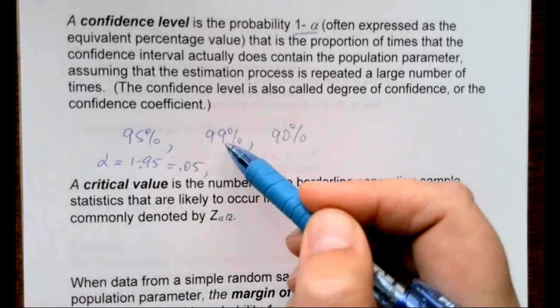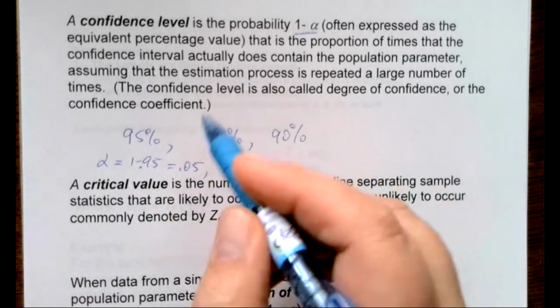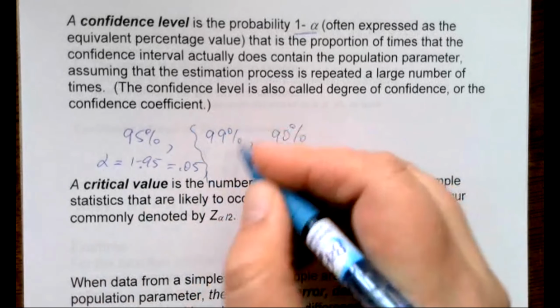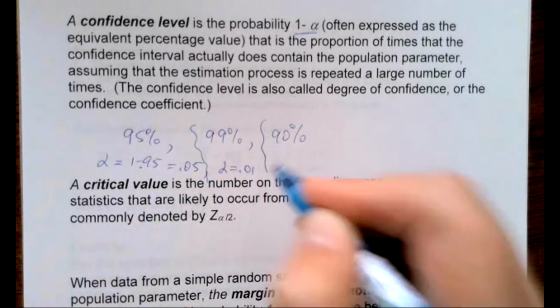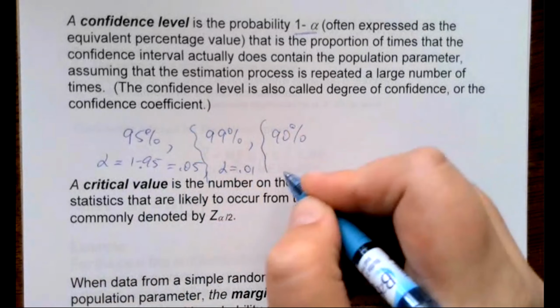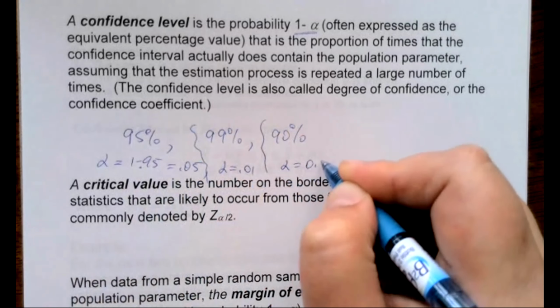For 99% confidence, we're going to have alpha that equals 0.01. And for 90% confidence, our alpha is going to be 0.1.